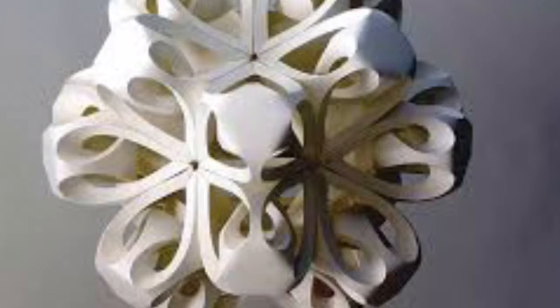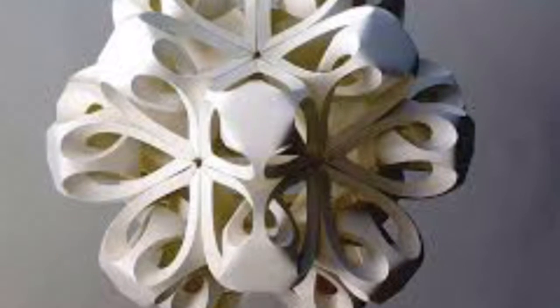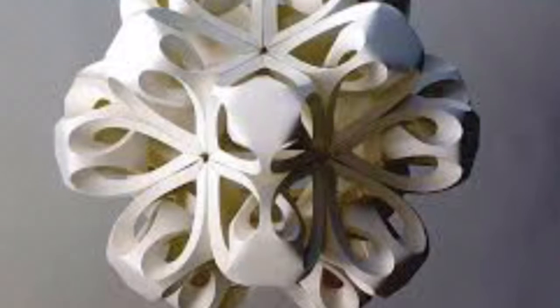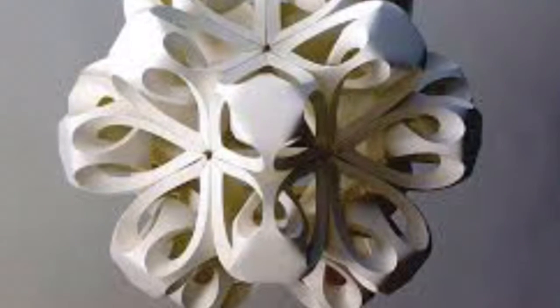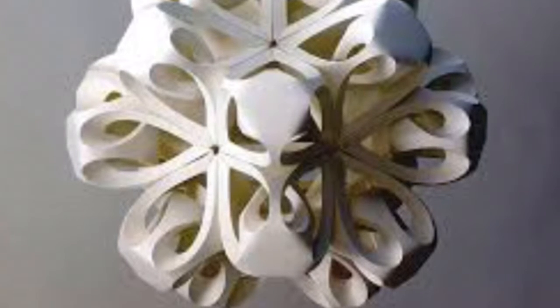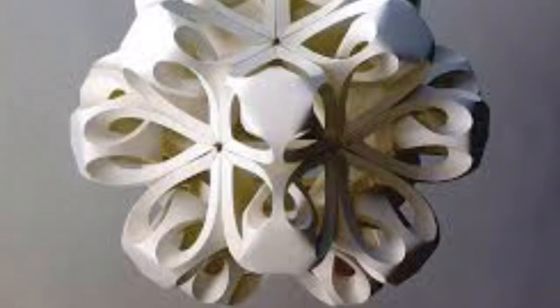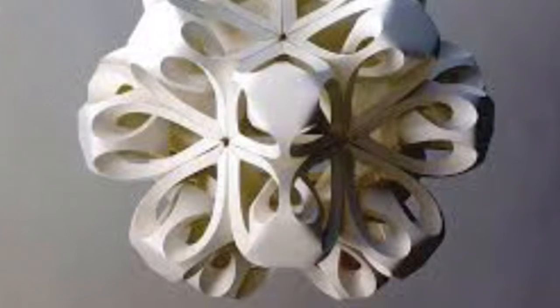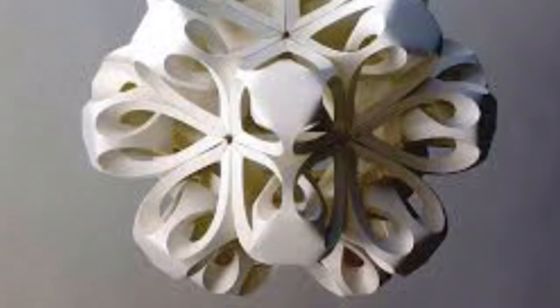An example of form would be an element of art that is three-dimensional and encloses volume, includes height, width, and depth, as in a cube, a sphere, a pyramid, or a cylinder. Form may also be free-flowing. As you can see in this picture, there is a flower type thing, and it's all over the place, crossing under and over each other.